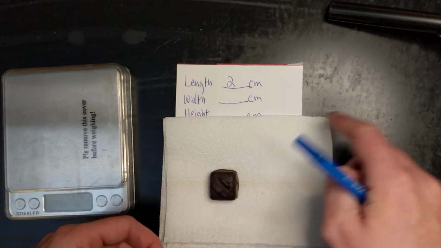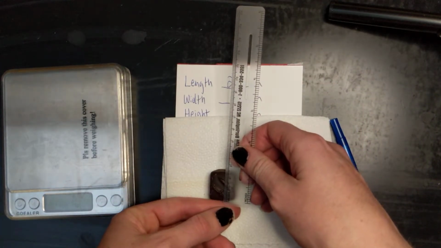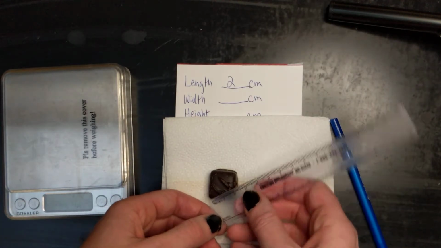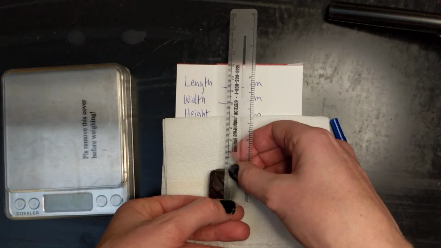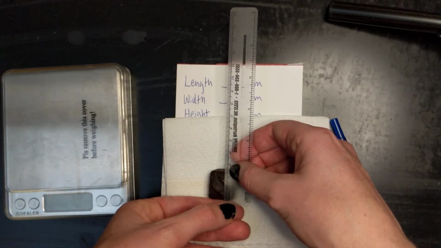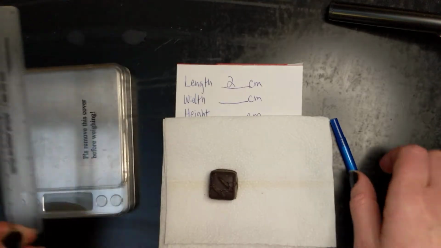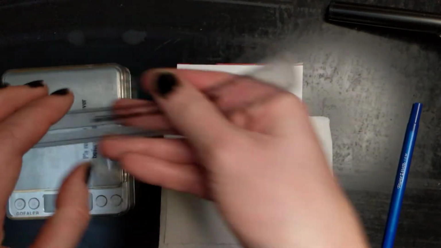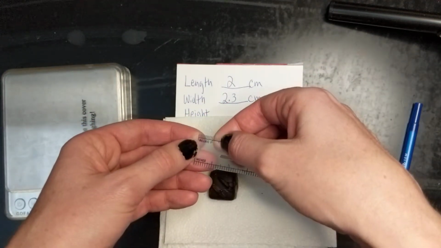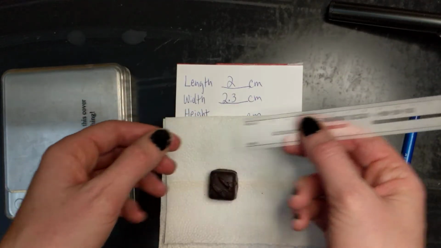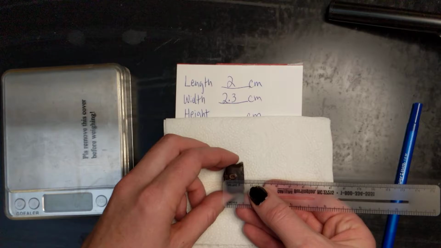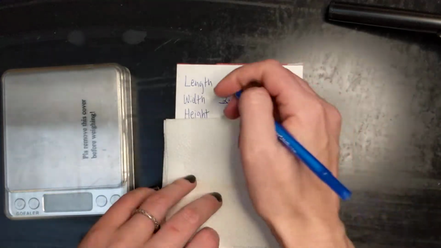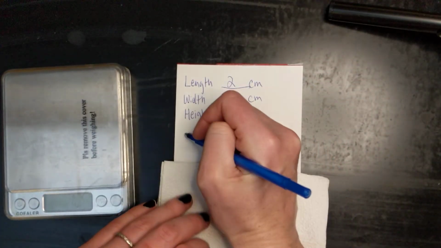And sometimes length and width can be interchangeable. And then this side, go to the edge. So it's definitely not a square shape. Just double check. Okay, so 2.3 or 4. You want to get as close as you can. 2.3 centimeters. And if it's in between two marks, then I would do it as like 2.35 if it was in between two of these millimeter marks. And then the height is 1.5.